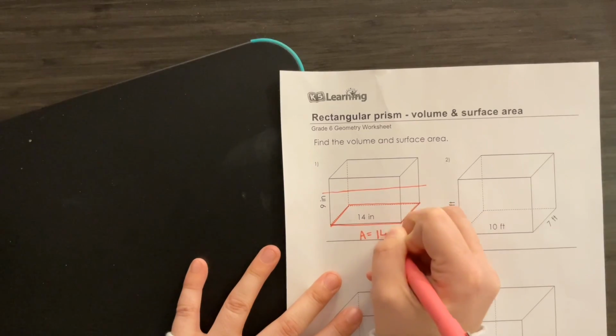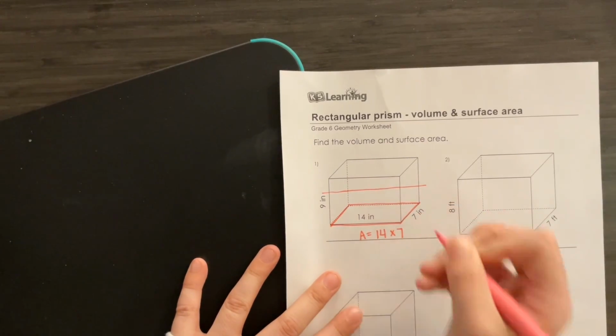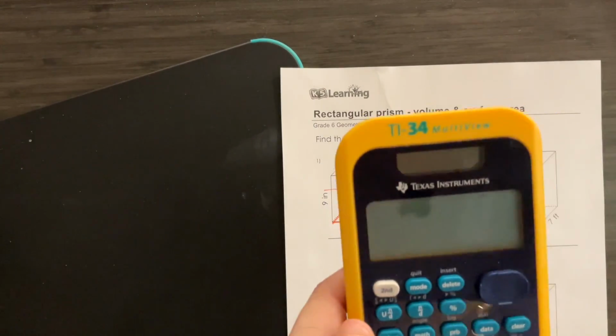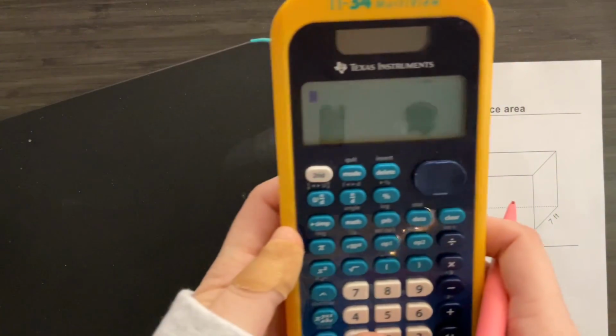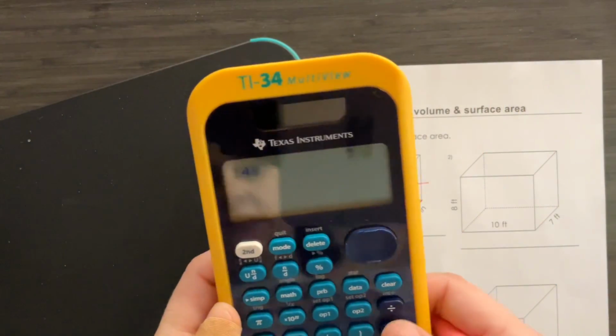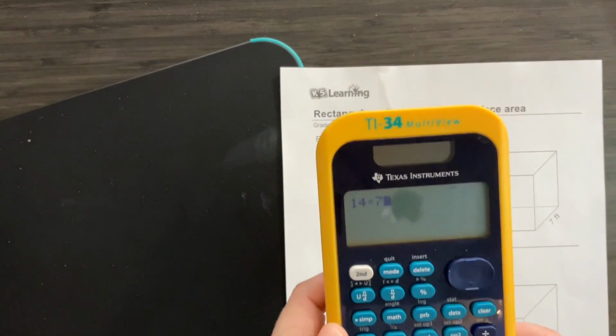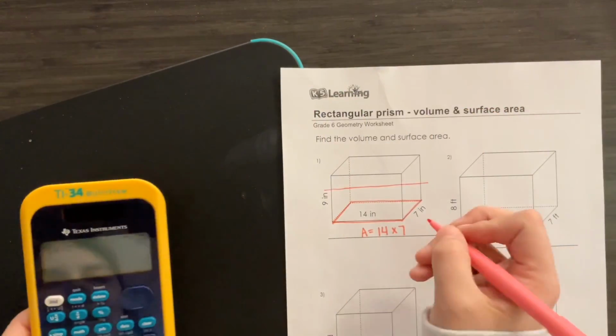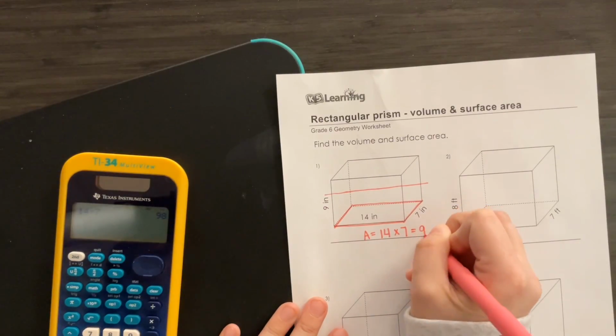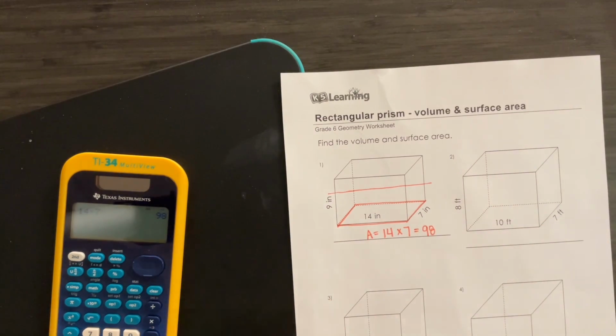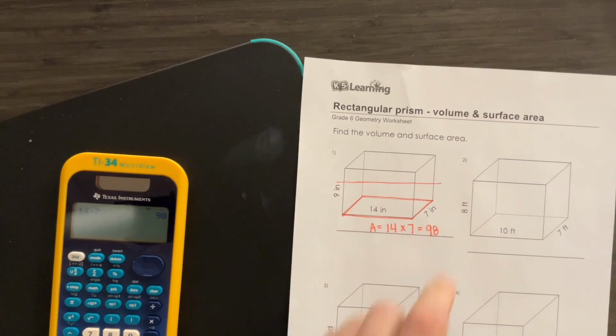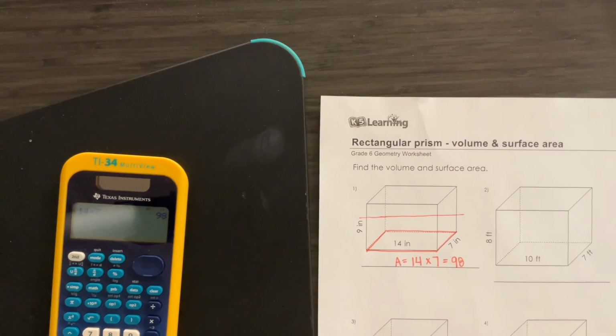So we're going to do 14 times 7. To find the area, on my calculator, I don't know if you guys can see this very well, but I'm going to do 14 times 7, which will give me 98. If I was just finding area, this would be my area. But because it's 3D, I am missing one part.